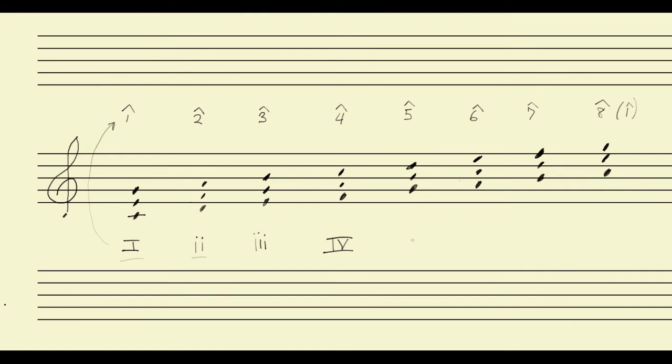For the triad that's built on the 5th scale degree, we're going to use the Roman numeral 5, and we're going to call it the 5 chord. For the chord that's built on the 6th scale degree, we're going to use the Roman numeral 6, and we're going to call it the 6 chord. For the triad that's built on the 7th scale degree, we're going to use the Roman numeral for 7. I'm also going to add this little circle on the side here. We'll talk about in a later video what that circle means. And then when we come back to the chord built on C on the 1st scale degree, we're going to come back and call that 1 again.